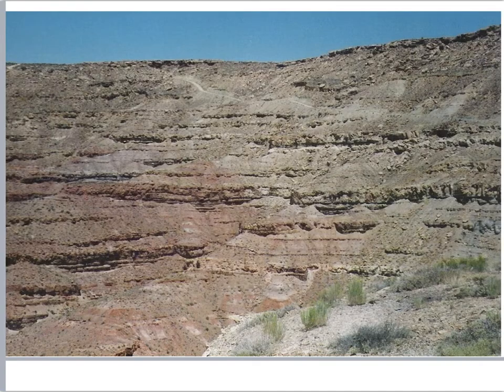This is our road leaving. You can see our road kind of climbing up the hill over here. Again, notice the lack of vegetation.